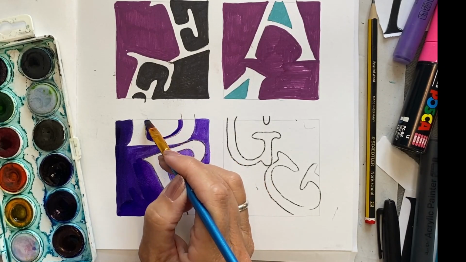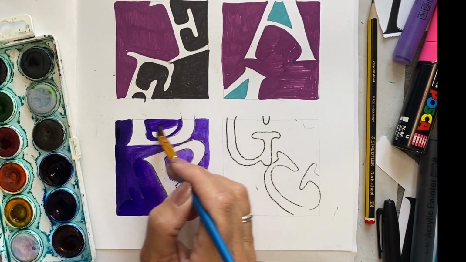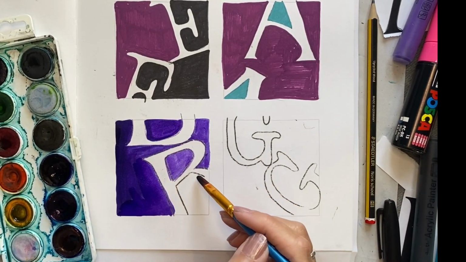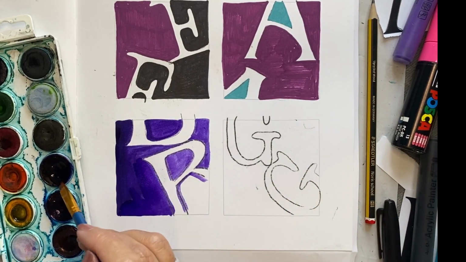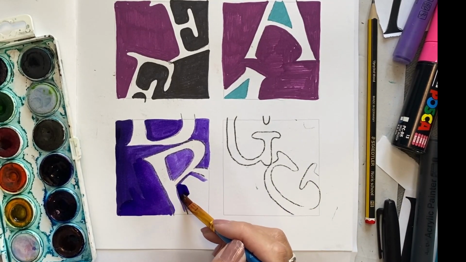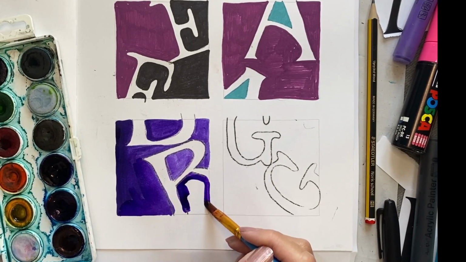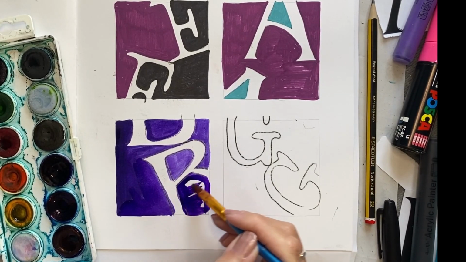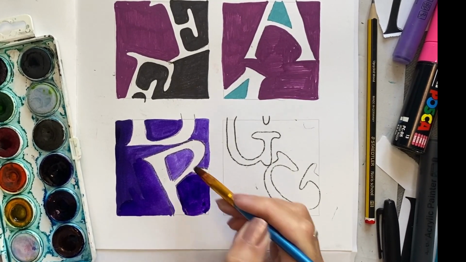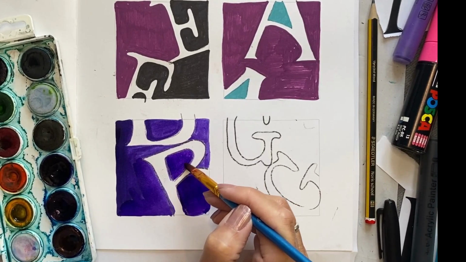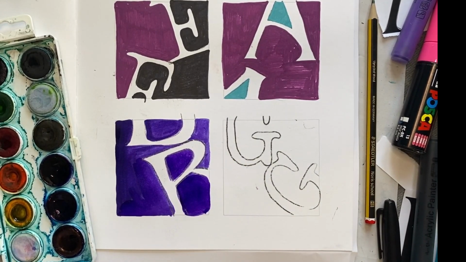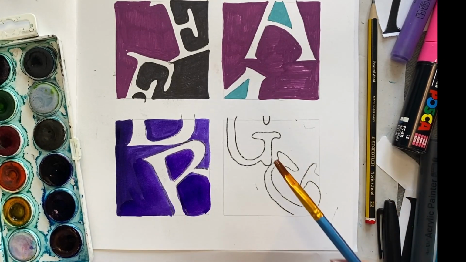So in your sketchbook, you could have 2, 3, 4 pages of ideas, which you could then develop further into your art and or your craft projects. I'm liking that idea. I'm just going to try something else here.